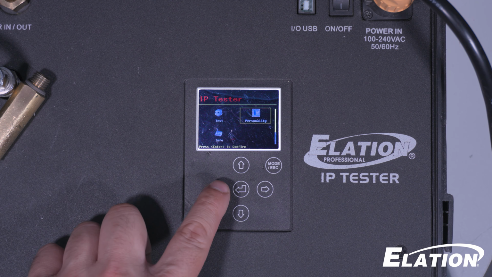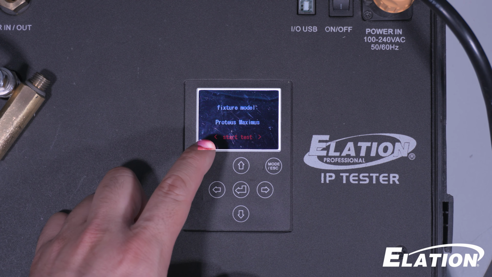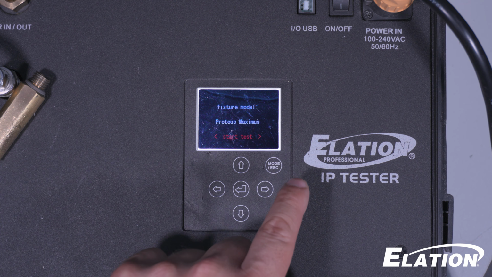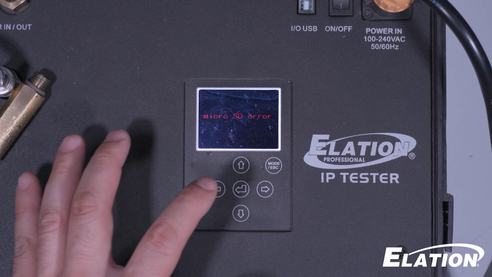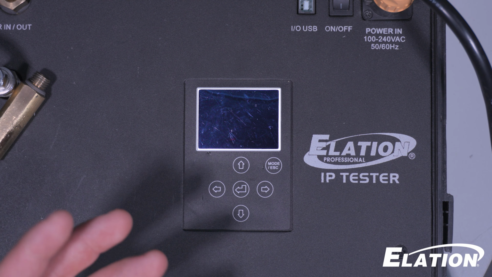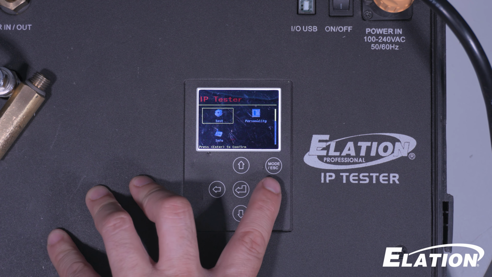So let's go back and test, and then select auto, and now we're showing that we're going to test the Proteus Maximus. I'm not going to do it because we don't have a Proteus Maximus. Well, even if you did do it, nothing would happen. It's pretty much going to fail. So let's get out of that.